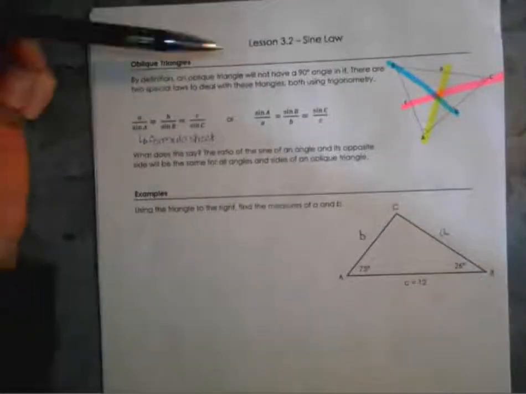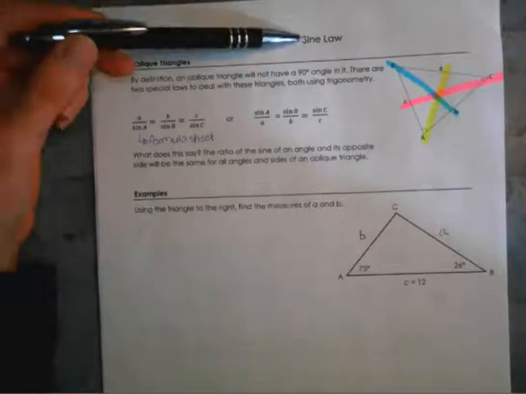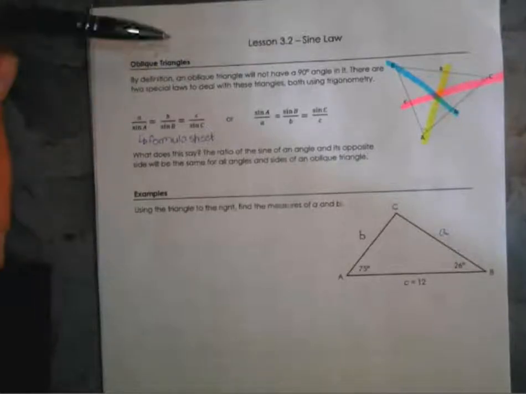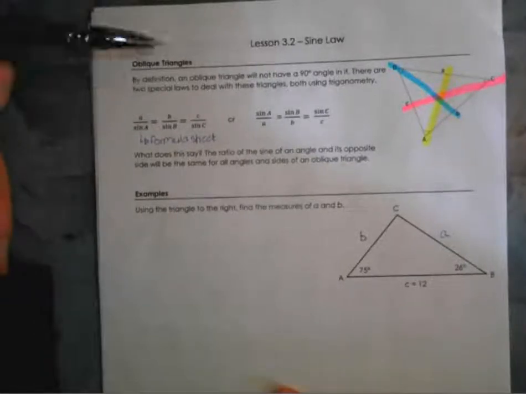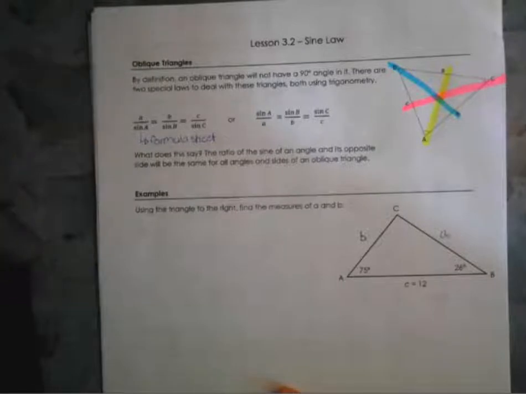Today we're looking at lesson 3.2, which is the sine law. So if you remember, last time we looked at a recap of Math 10C, where you would have learned the properties of right triangles, so triangles that have a 90-degree angle in them. And remember that with those kinds of triangles, we could use Pythagoras to solve for a side, or we could use any one of our trig functions, sine, cosine, or tangent.